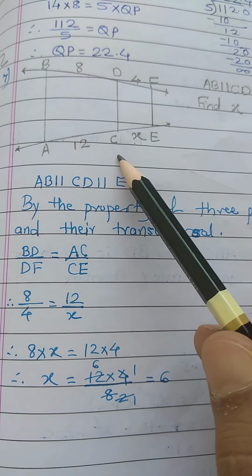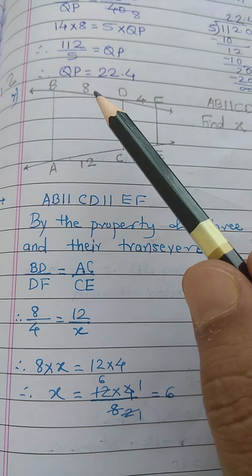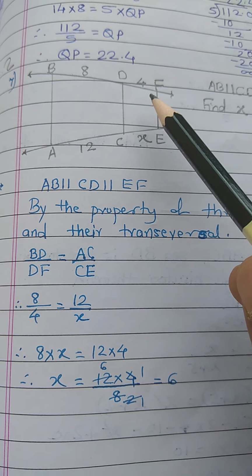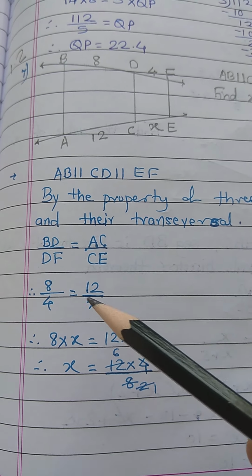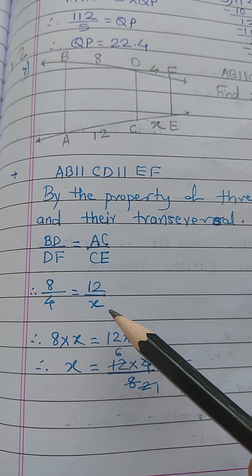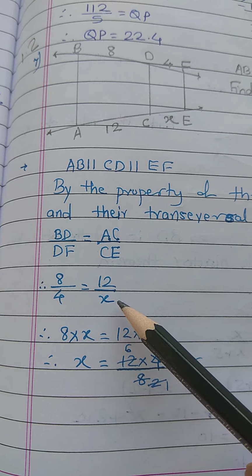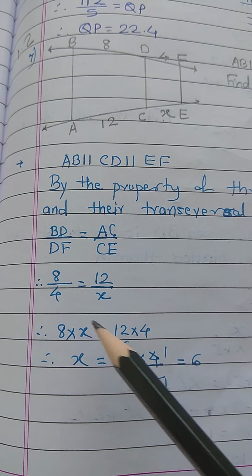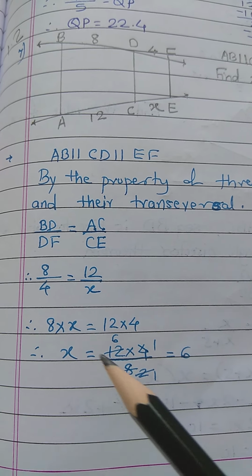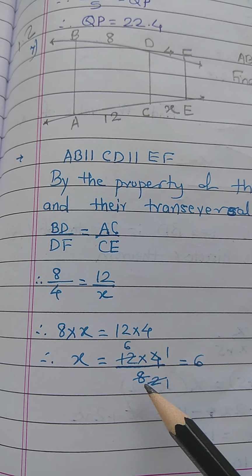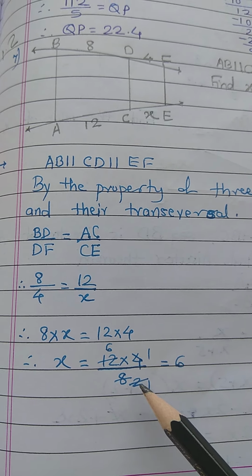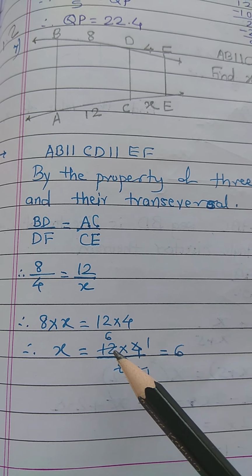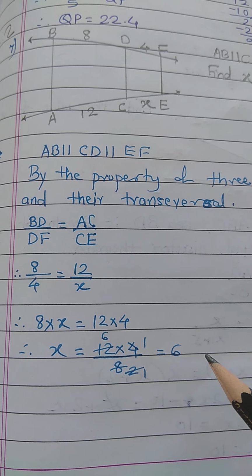equal to AC upon CE. That means 8 upon 4 must equal 12 upon X. By cross multiplication, we have 8 into X equal to 12 into 4. Now divide by 8. 4 ones are 4, 4 twos are 8. 2 ones are 2, 2 sixes are 12. So X should be equal to 6.